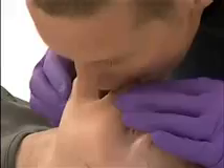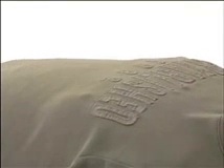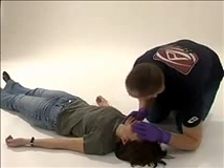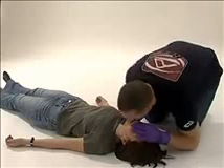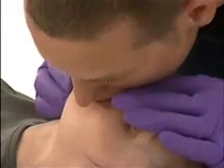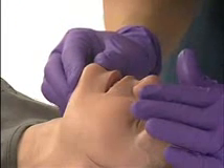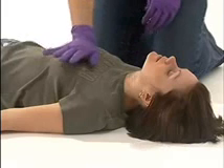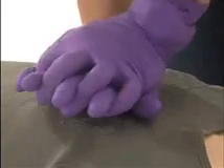Breathing: breathe for the person. Rescue breathing can be mouth-to-mouth breathing or mouth-to-nose breathing if the mouth is seriously injured or cannot be opened. With the airway open, pinch the nostrils shut for mouth-to-mouth breathing and cover the person's mouth with yours, making a seal. Prepare to give 2 rescue breaths.